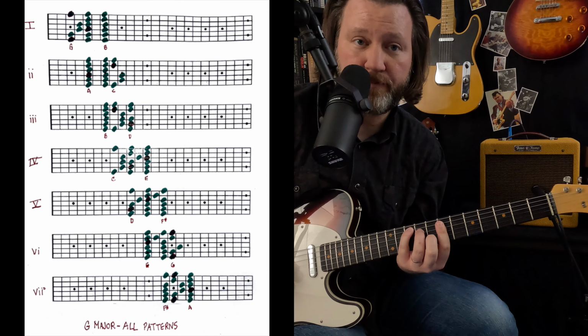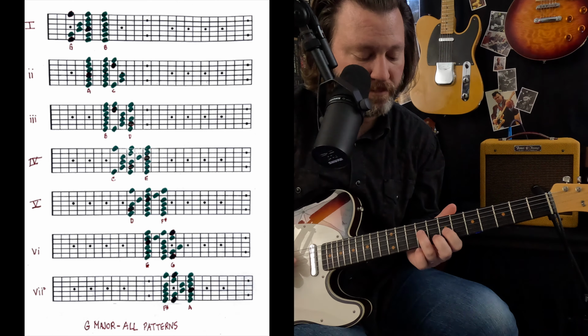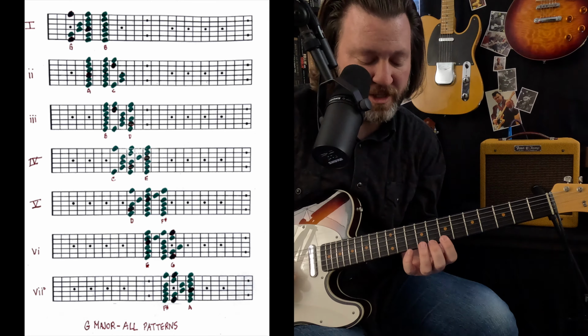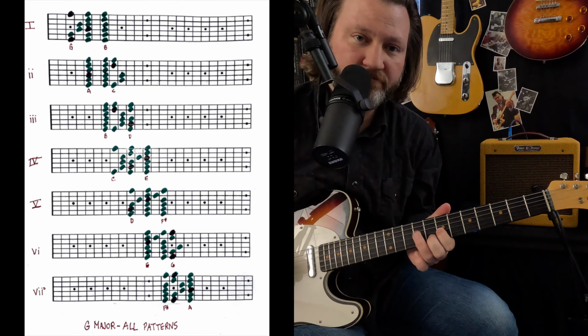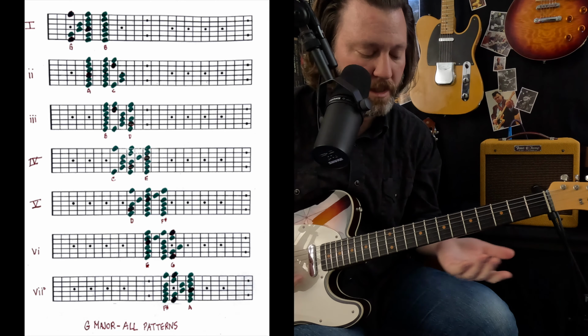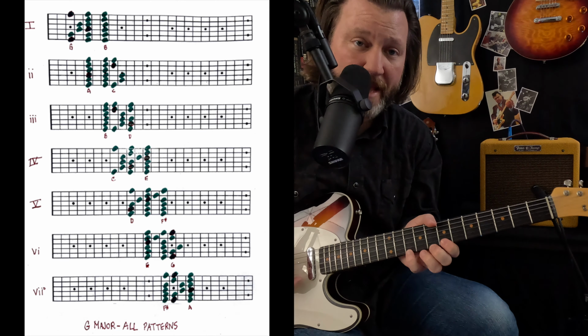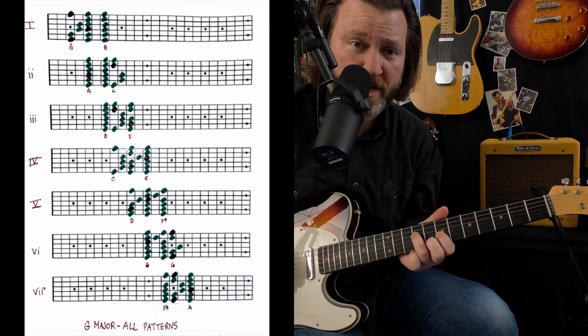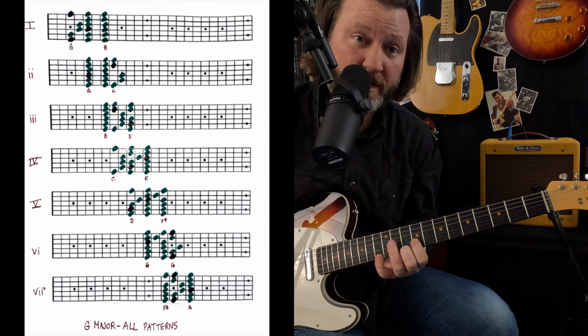And so that's based, maybe your cage shaped. Okay, so this is in pattern 3 of G major, and I went, okay? And so I am in pattern 3, playing a G major triad. I'm sliding it up 2 frets.